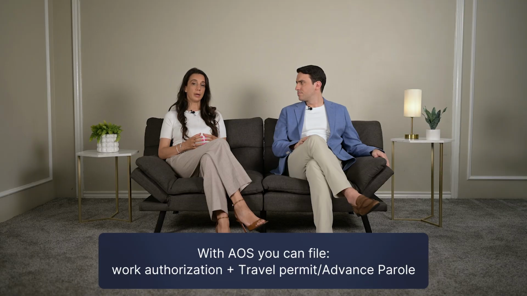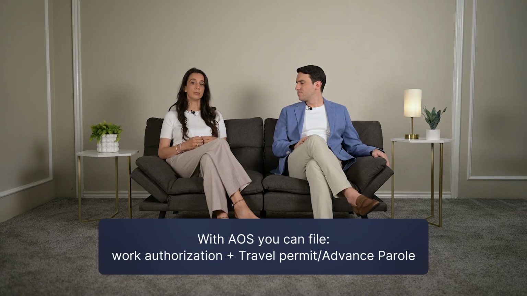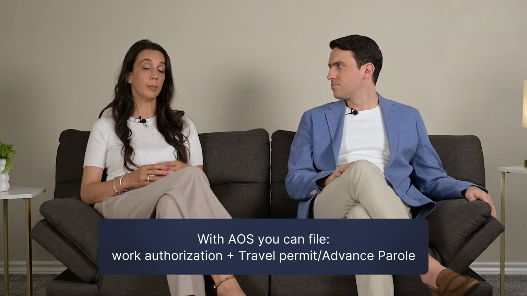Okay. What about if I'm in the U.S.? If you're inside the United States, you have the option to file your adjustment of status, or green card application, with USCIS. In addition to the green card application, you can also file an application for work authorization and an application for a travel permit, or advance parole.